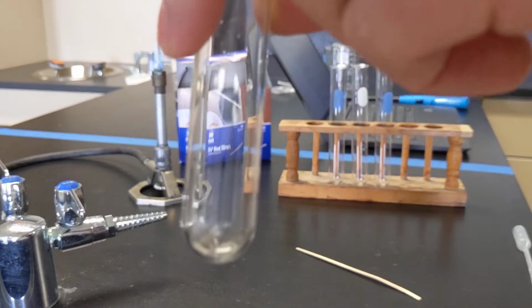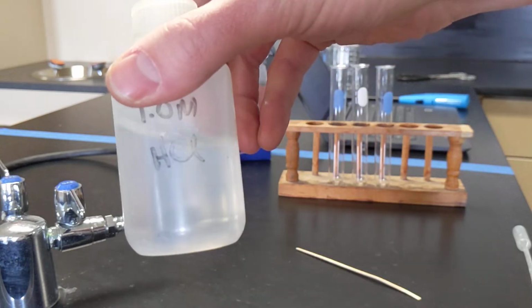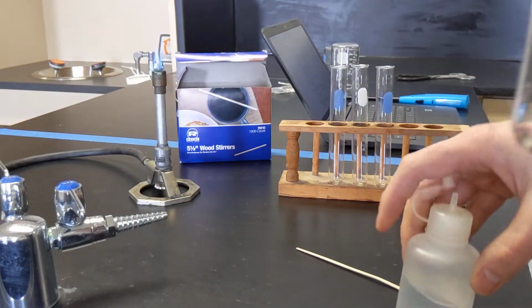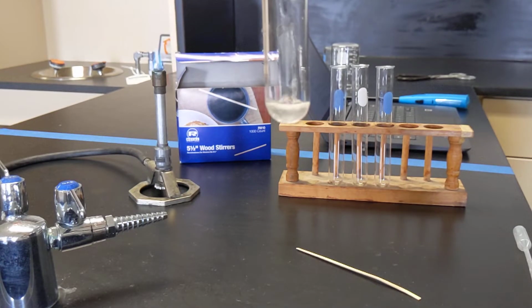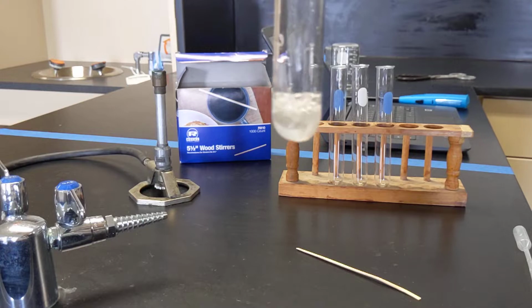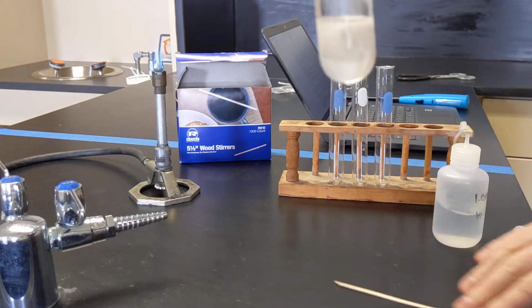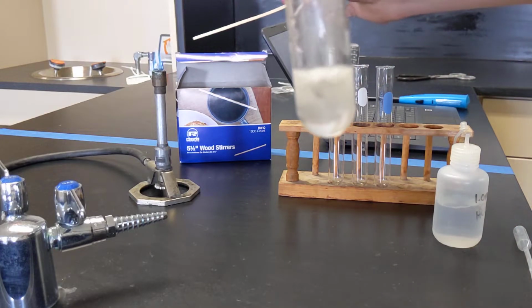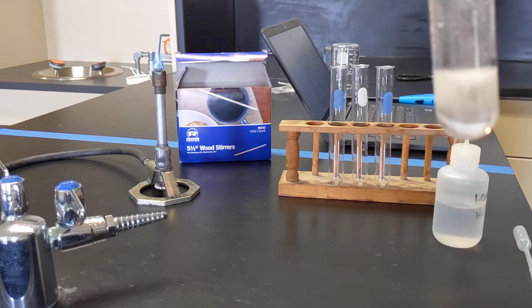I think that's in the camera. It's hard to see down there. I'm going to add the hydrochloric acid to it. HCl, 1.0 molar. I am wearing safety goggles, so don't worry about me. And then as you can see, I hope, there's a whole bunch of bubbles and fizzing going on. I'll let that do that for a while. I'm going to set my stirrer on fire.